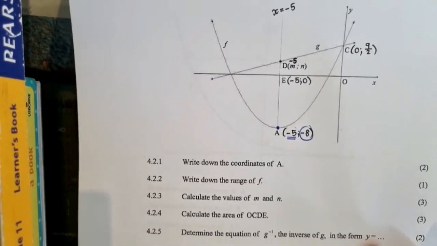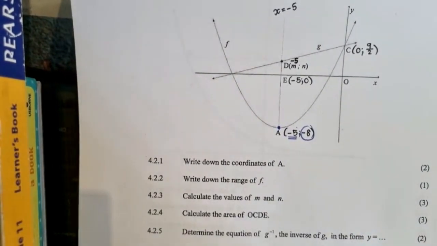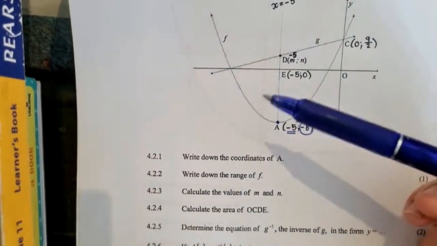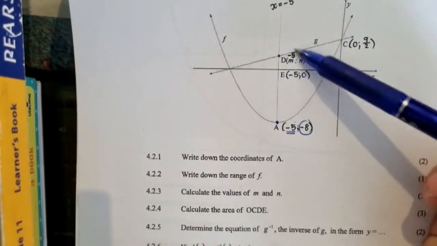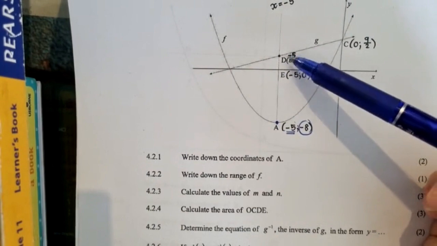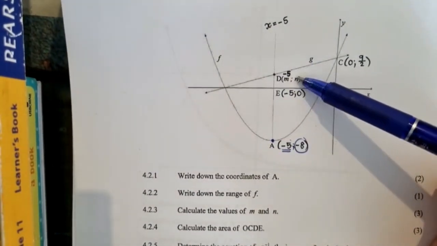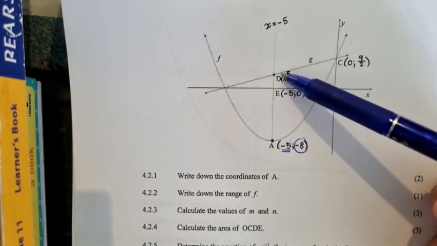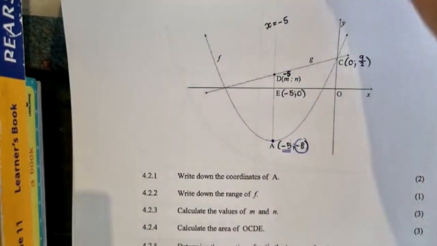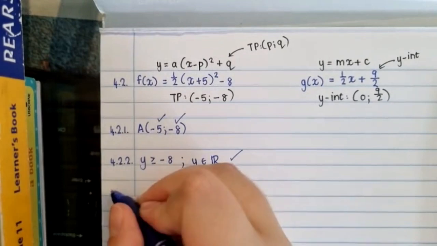All right, so let's focus. Let's get back to this. So calculate the values of m and n. Like I said, m is -5 because it is the x value of D, and it lies on the line x equals -5. N is the y value, so we're going to sub x equals -5 into the equation of the straight line, and that will give us the y value of the point.